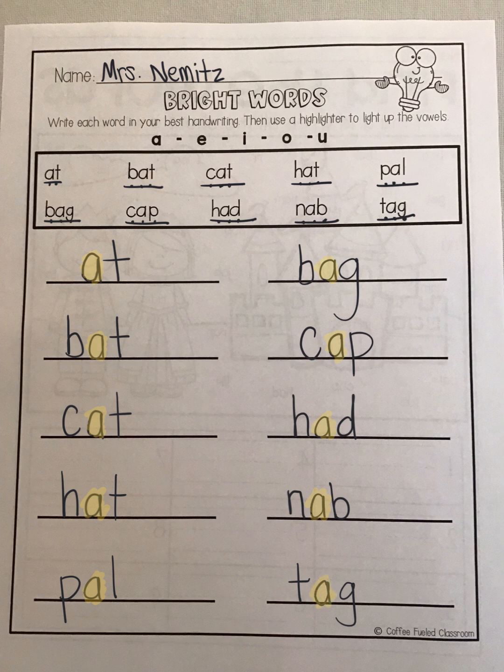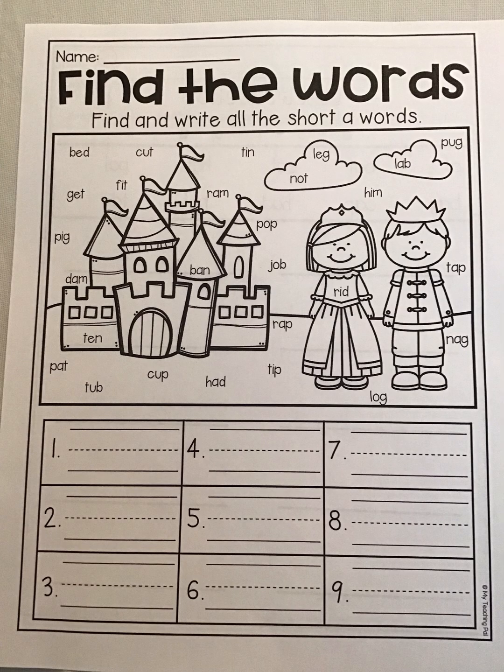Good work, boys and girls. Flip your page over. All right, my friends. You also need your highlighter on this side. We are going to find and write all the short A words. So we will be looking for words that have a short A. Short A says ah.